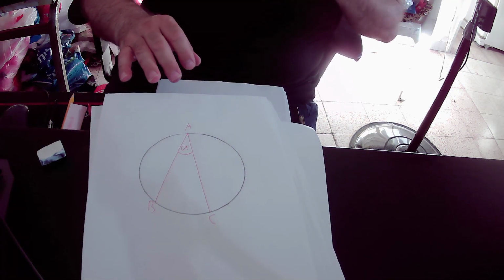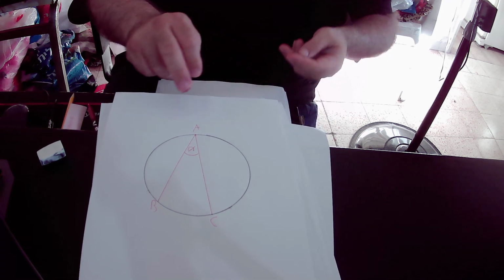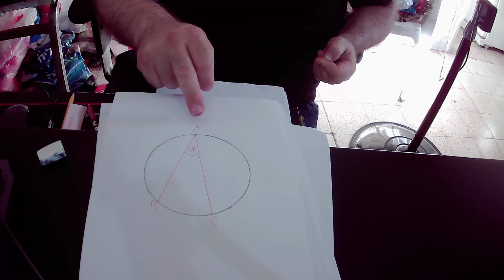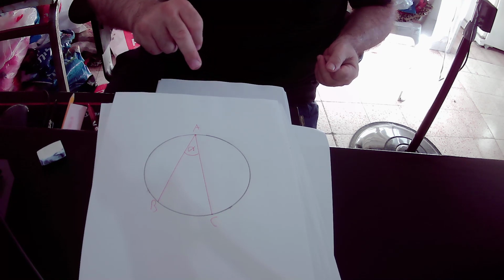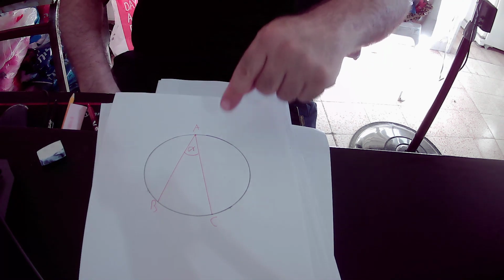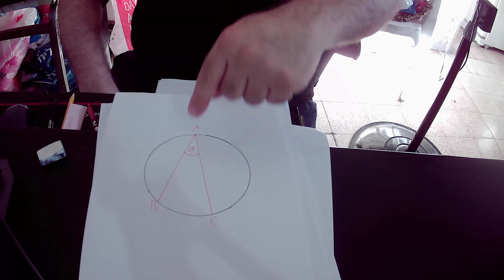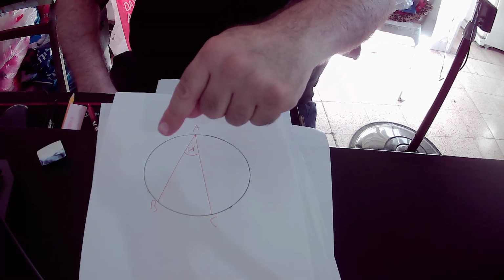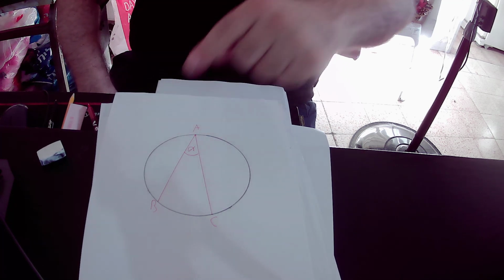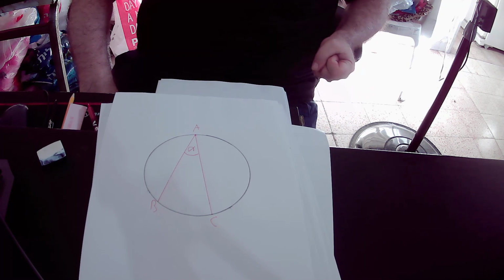So angle alpha is a peripheral angle, because its vertex is on point A, which is a point on the circle itself, and the side AC of the angle is also a chord in the circle, and side AB of the angle alpha is also a chord in the circle. So angle alpha is a peripheral angle.